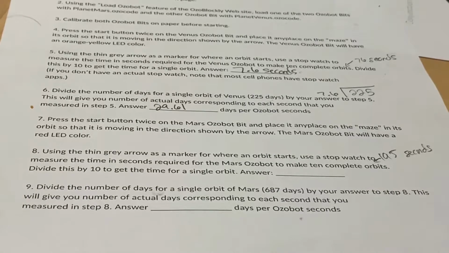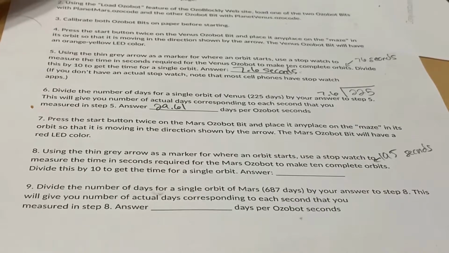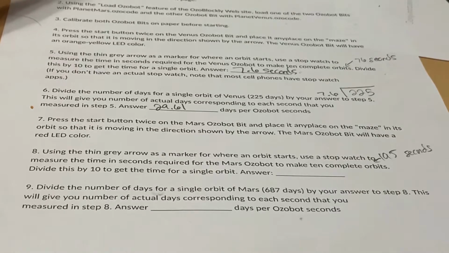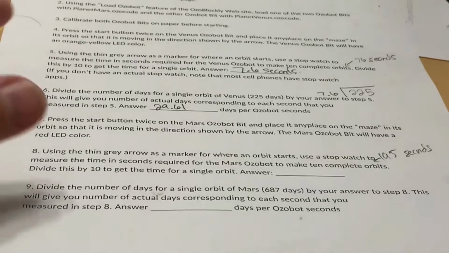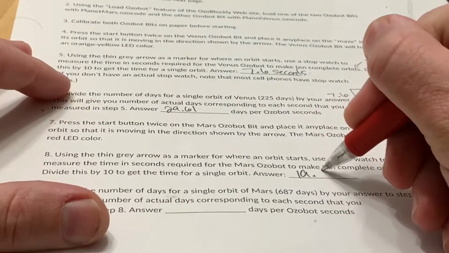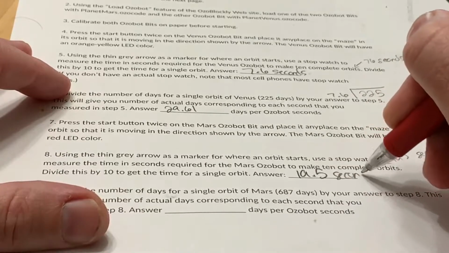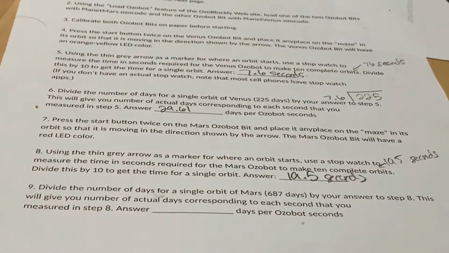So now we're going to divide by 10, right? We're going to divide by 10 because it went 10 revolutions. So 195 divided by 10 is going to be 19.5. But just because I have been known to make mistakes, 195 divided by 10, sure enough, 19.5. So that means it takes Mars 19.5 seconds to go once around the sun, the Ozobot sun here.